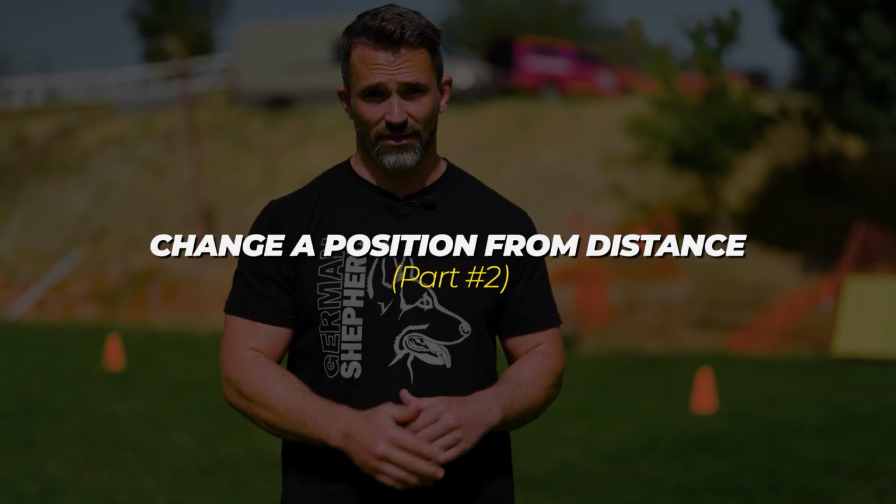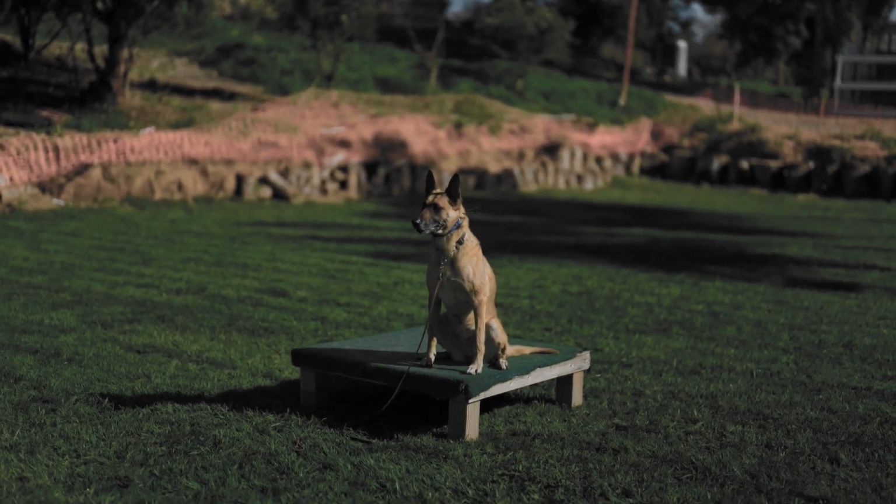This will be the second step, or second video, that we've put together for change of position from a distance. If you remember from part 1, we give the command, we wait that half-second pause, then we enter the reinforcement event. That event is not over until the dog does the behavior. The moment they do the behavior, depending on where we are in the training, we mark and then we reward.